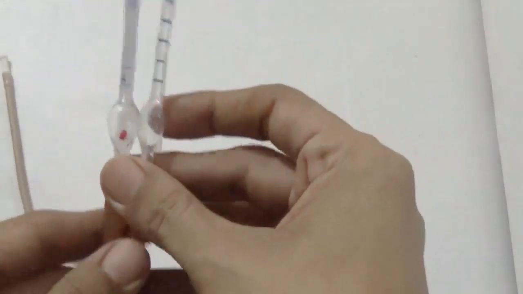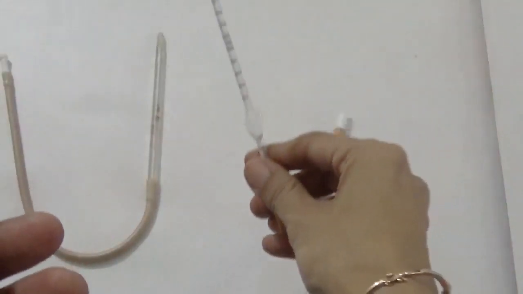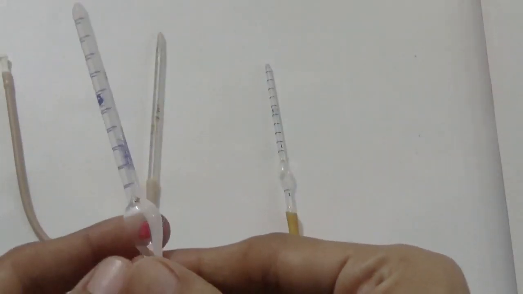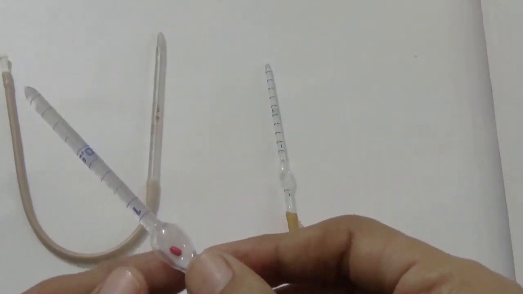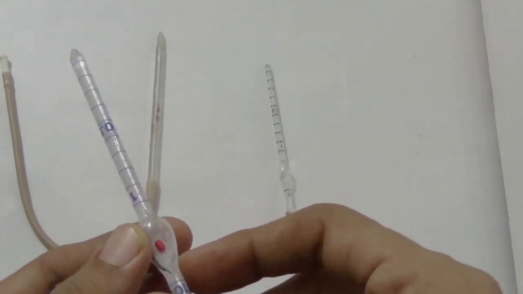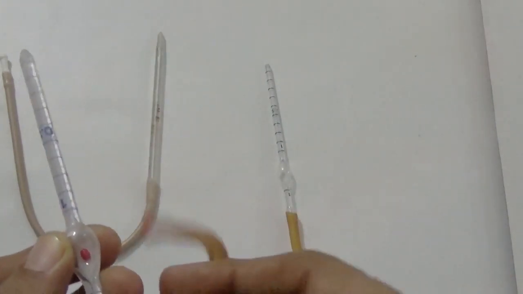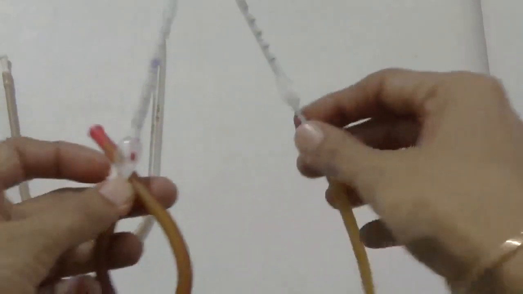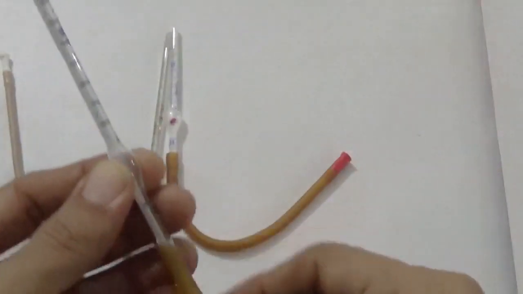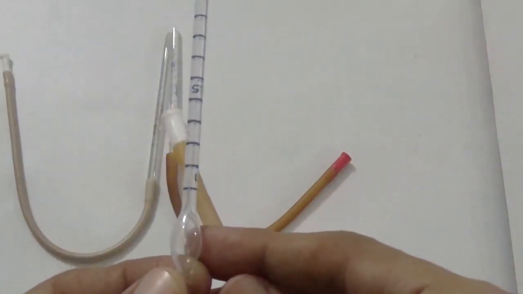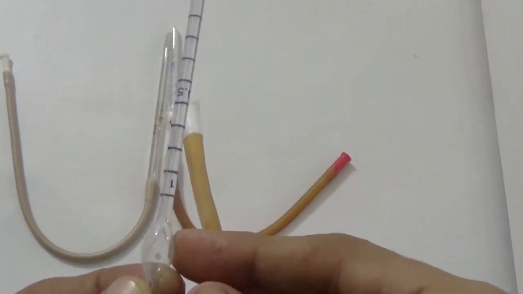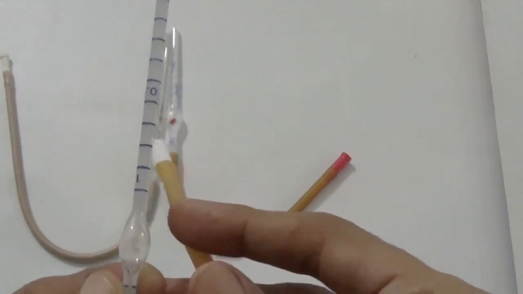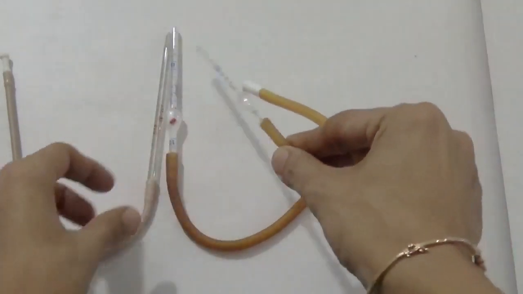Now, other uses of these pipettes. The RBC pipette is also used for counting platelets. The WBC pipette is used in the case of leukemia, when the WBC count is very high and we require more dilution. It is also used for spermatozoa counting in semen. The WBC pipette is also used for counting RBCs in case of severe anemia, and also for platelet count, sperm count and bacteria count. Okay, so this is about the RBC and WBC pipette.